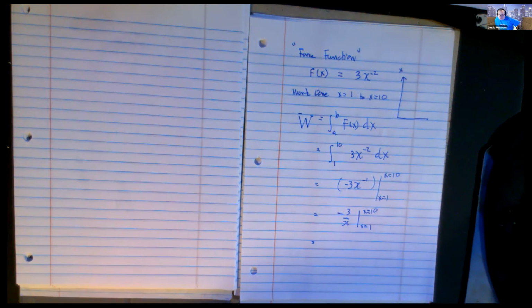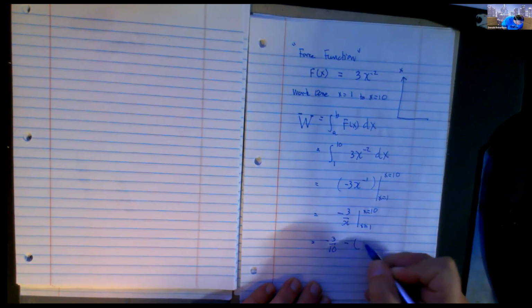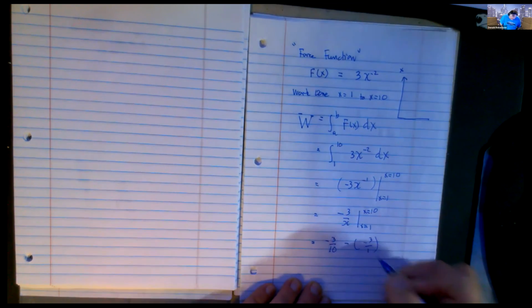Can you see any advantage in writing negative 3x to the minus 1 as negative 3 over x? Is it just because it'll give you a clearer answer? Yeah. You're just dealing with fractions. That's all it is. Sometimes the obvious answer is the right one.